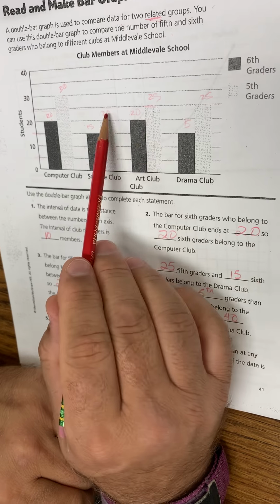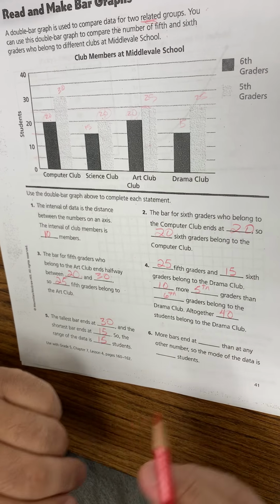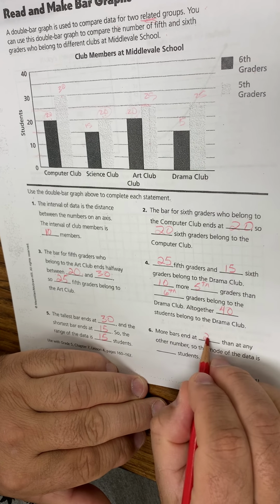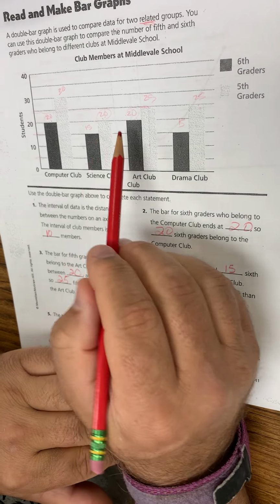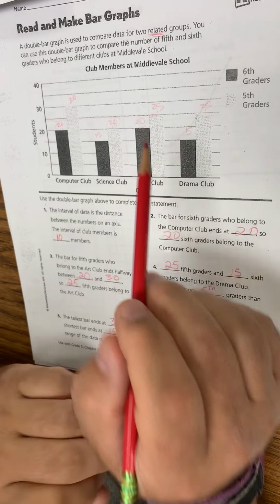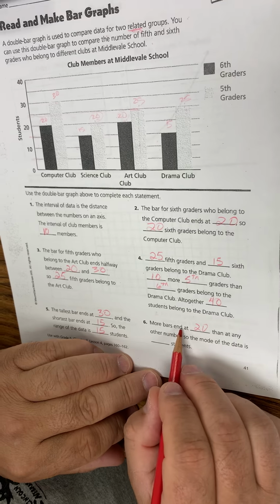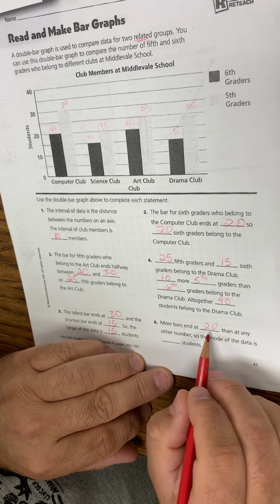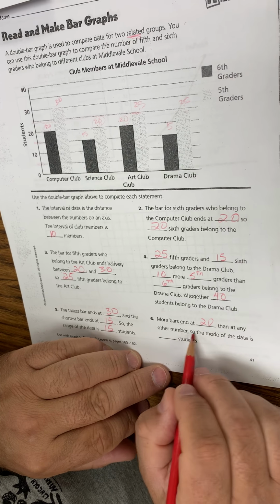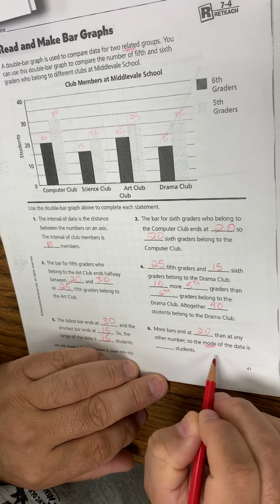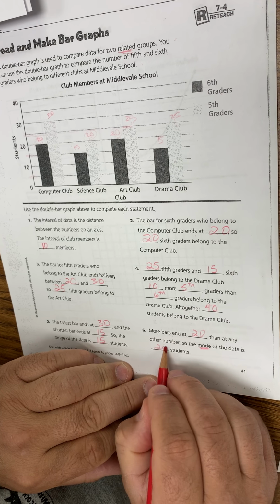So guess what? 20 shows up most frequently. Now, I know that 15 shows up 2 times, 25 shows up 2 times, but 20 shows up 3 times, so that makes it the mode. So more bars end at 20 than any other number, so the mode of the data is 20 students.